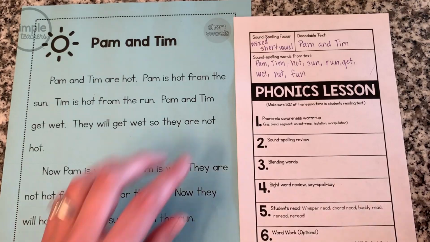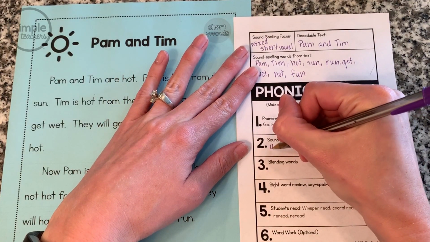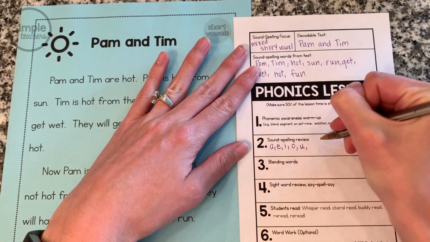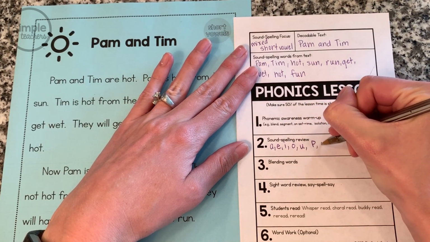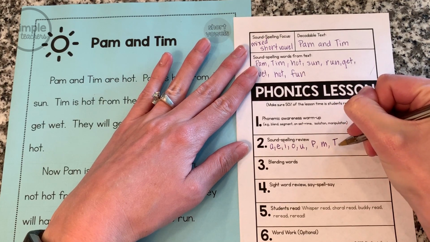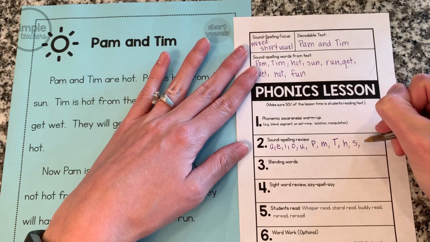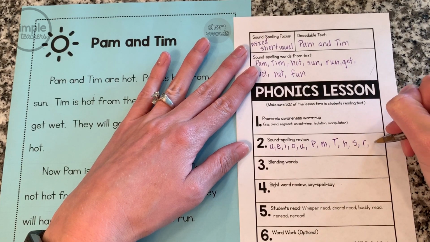She's going to tell me those and I'll write them down on my lesson card. So I'm going to have all the vowels, A, E, I, O, U.